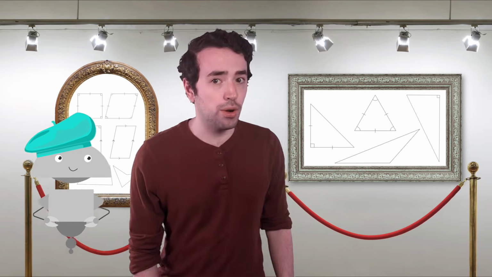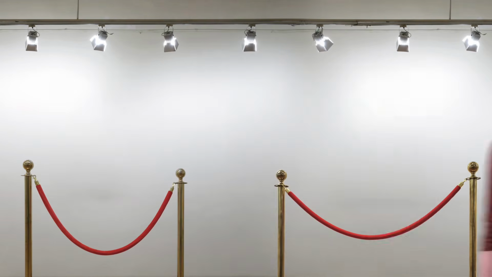Awesome job, mathematicians! Thanks to your hard work as junior curators, the Geometry Gallery is ready for visitors. You helped label every point, line, angle, polygon, triangle, and quadrilateral with care. Now the entire Mathematical Masterpieces exhibit is even better, because it doesn't just show beautiful shapes, it teaches visitors about the math behind the art.